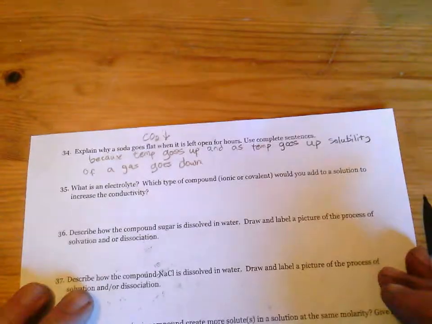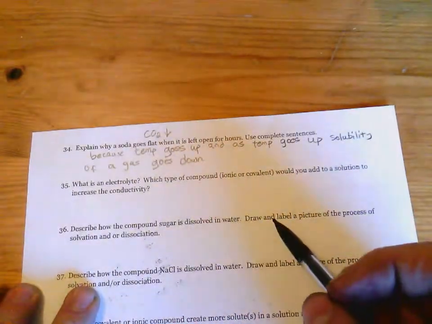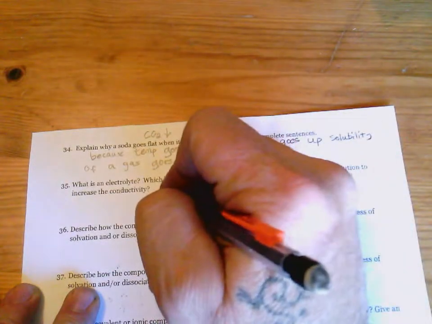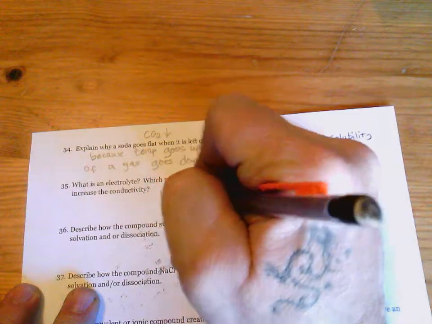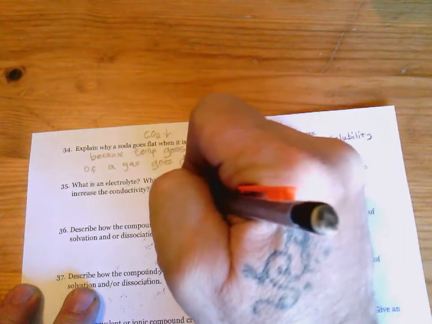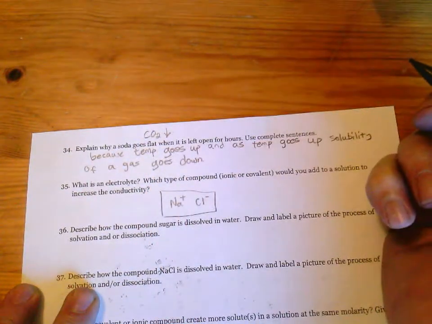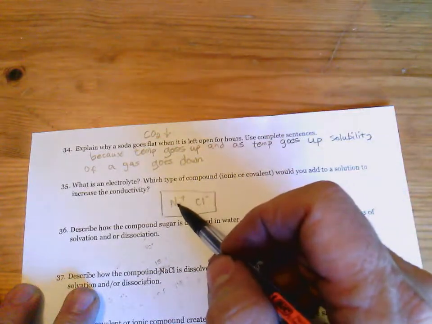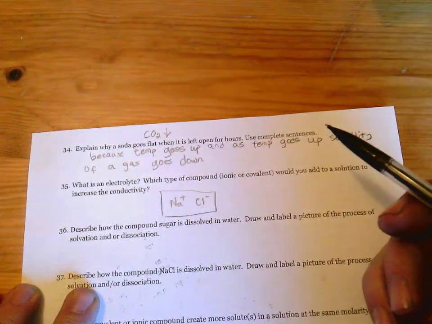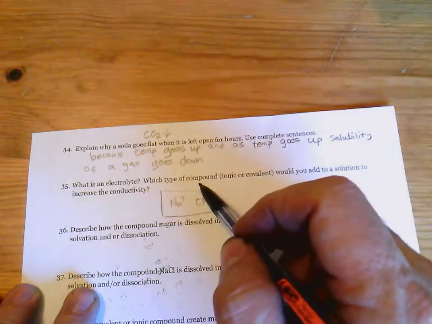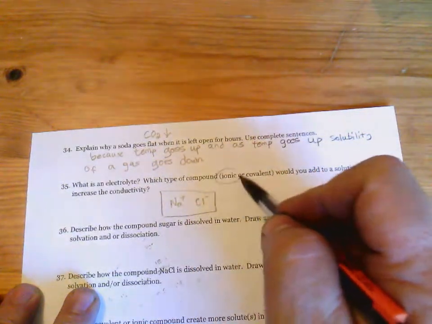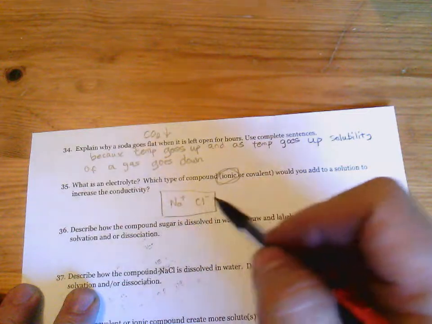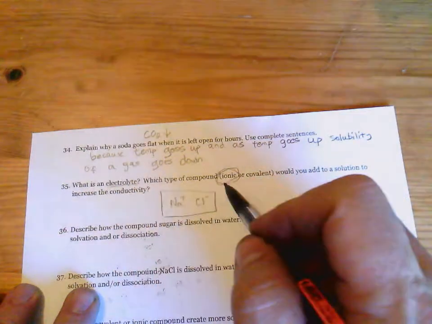What is an electrolyte? An electrolyte is a solution made up with an ionic compound dissolved in it. And ionic compounds break down into their ions. So which type of compound would you add to a solution to increase the conductivity? Ionic, that makes an electrolyte. Electrolytes are made up of ionic compounds.